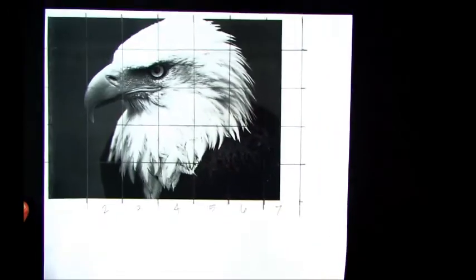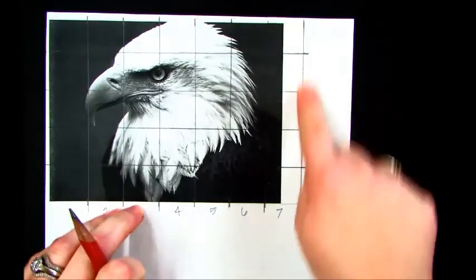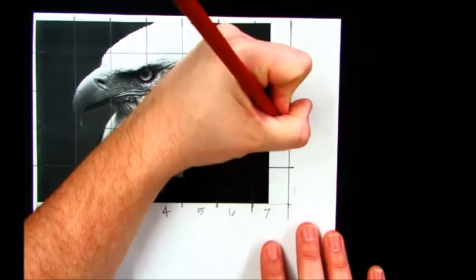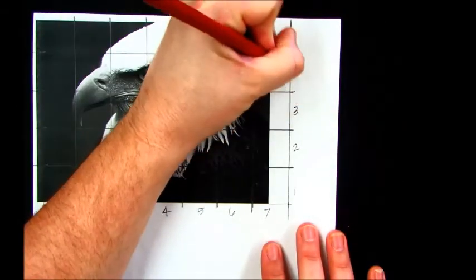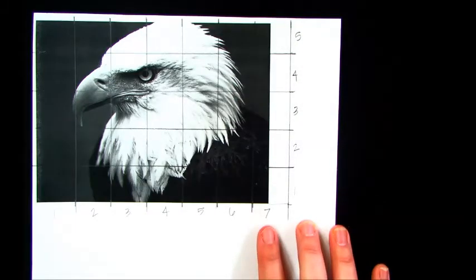Okay, and I'm going to go ahead and number this way as well. So 1, 2, 3, 4, 5. So I have a 5 by 7 inch, 1-inch grid on here.